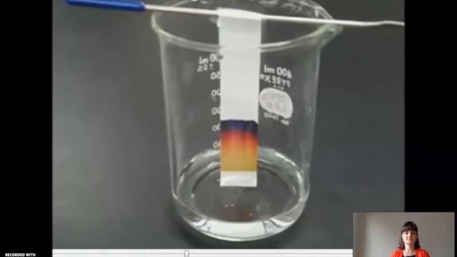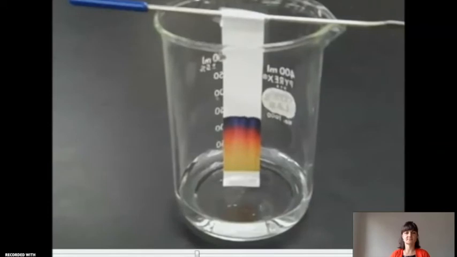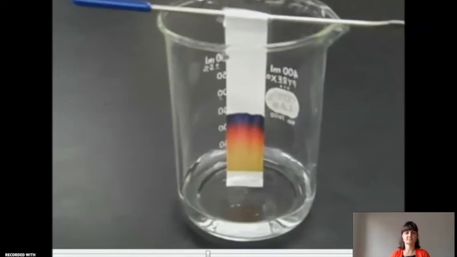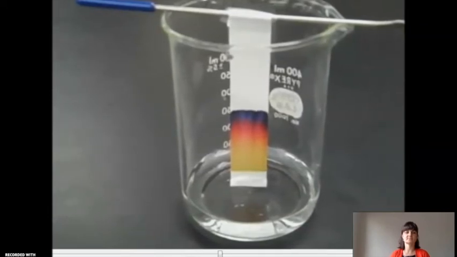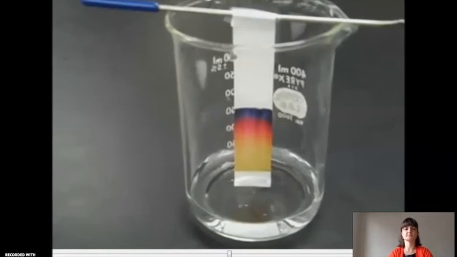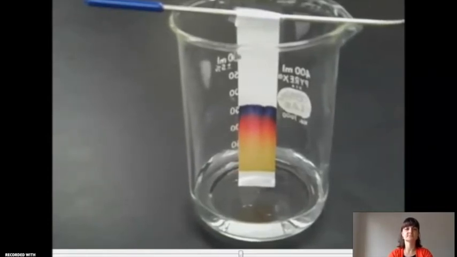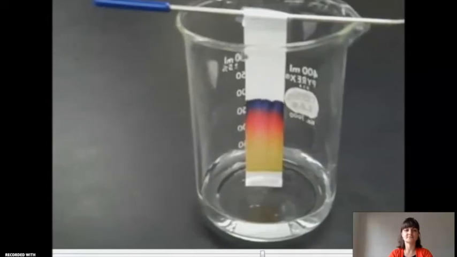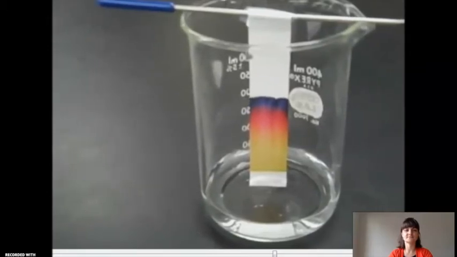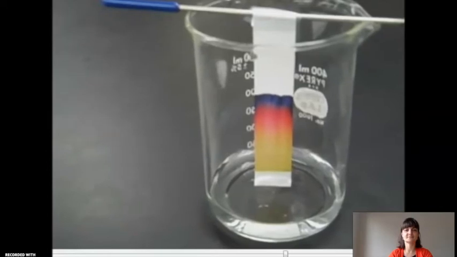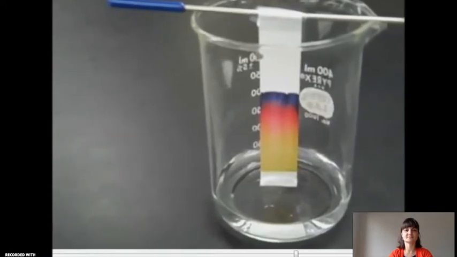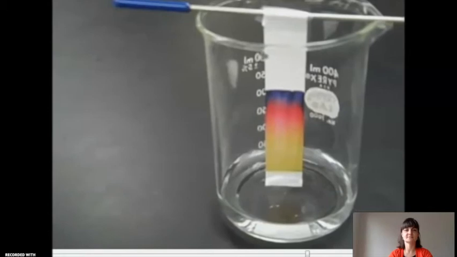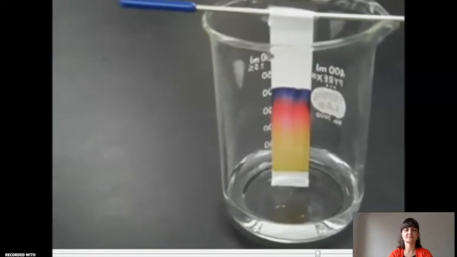We can see that the ink, which originally looked black, is starting to separate into different colors. This is because the different pigments have different properties. Some of them are heavier, some are lighter, some are more soluble in water, some are less. Because of these differing properties, all of the different colors are going to travel at different speeds. And by the completion of our experiment, we should see some very nice separation of the different pigment colors.